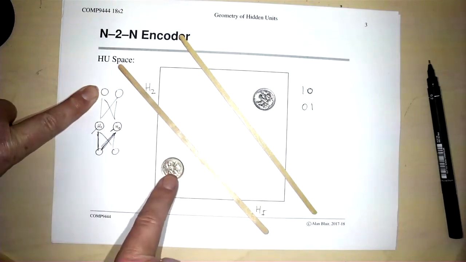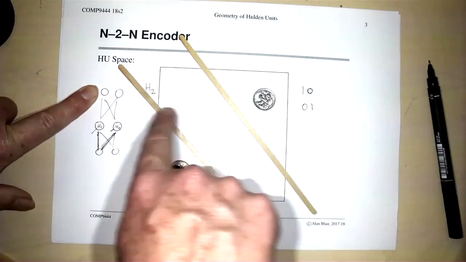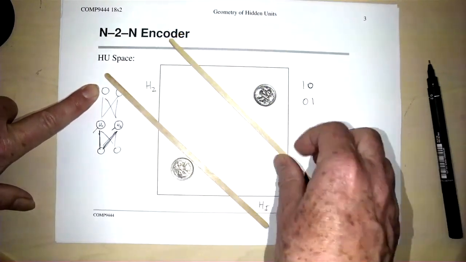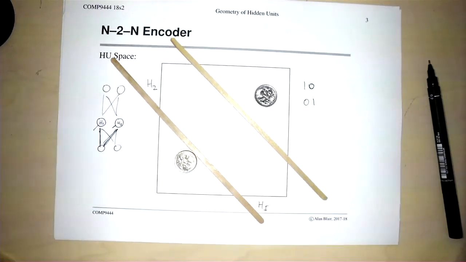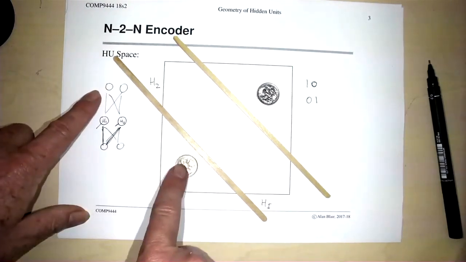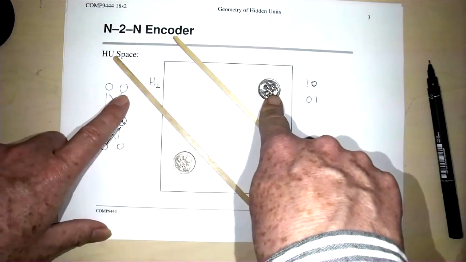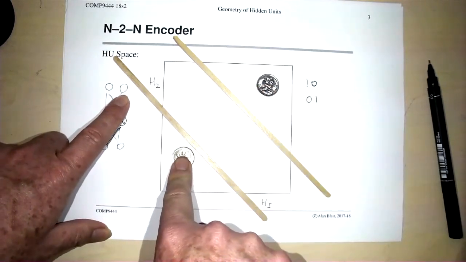So if this line is the first output and that line is the second output, the first output should be 1 for this and 0 for this, and the second output should be 1 for this and 0 for this.